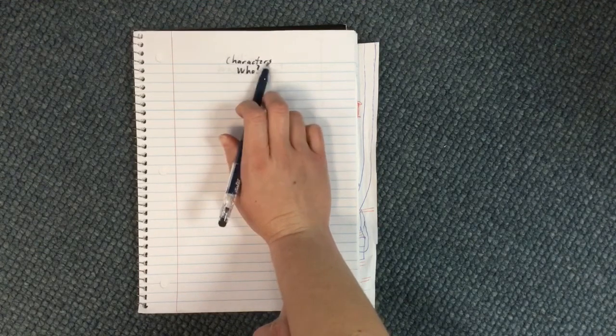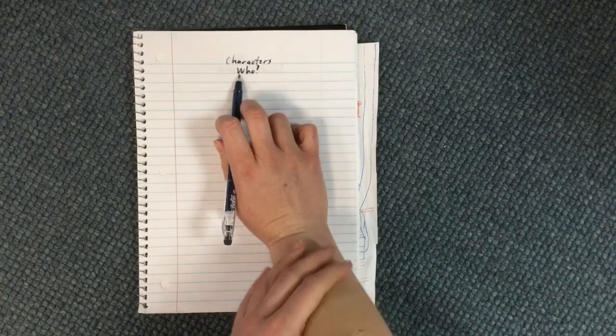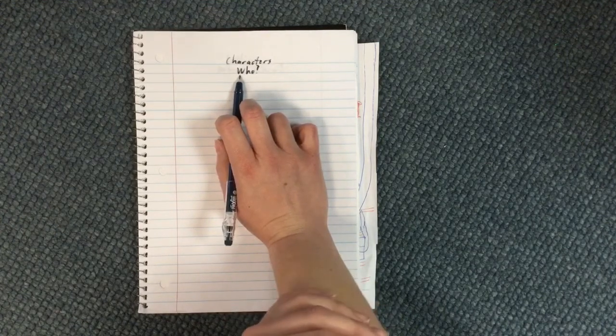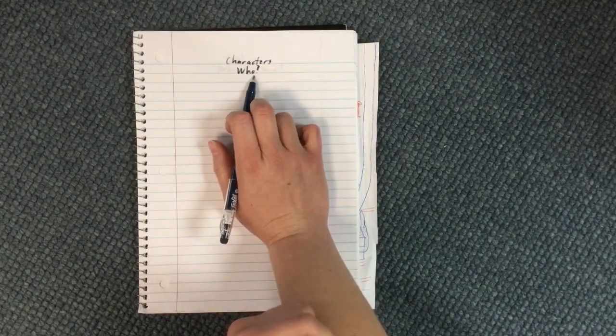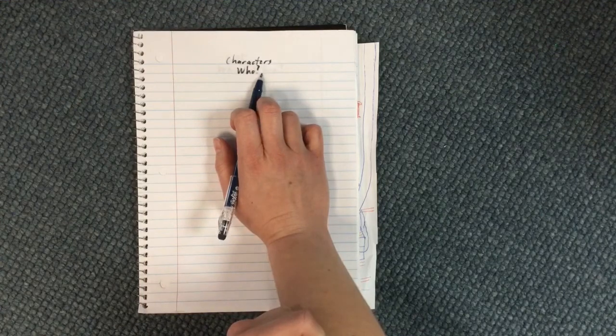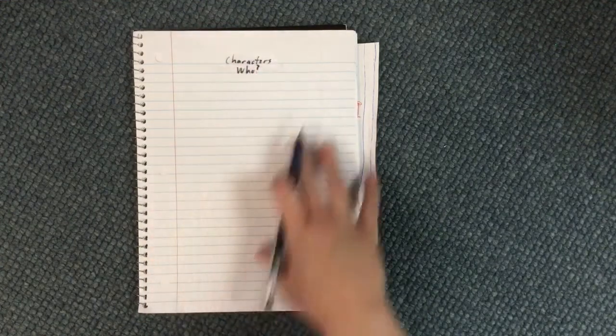C-H-A-R-A-C-T-E-R-S, characters. On the line below that, write who. W-H-O, question mark. Then on the space on this page, you could write characters you could write about.